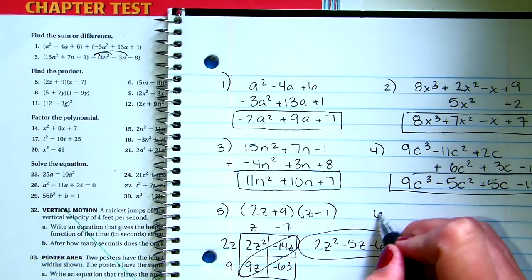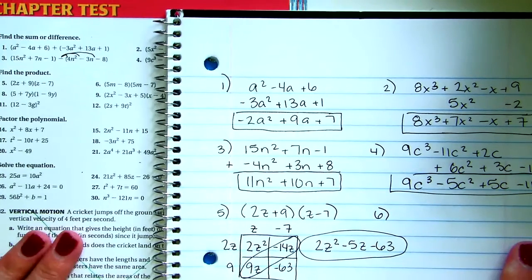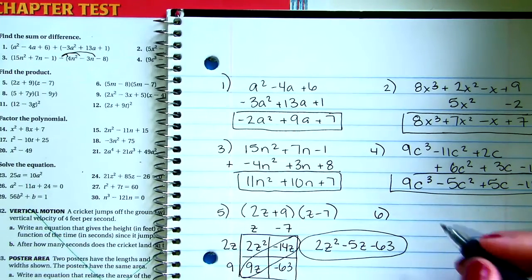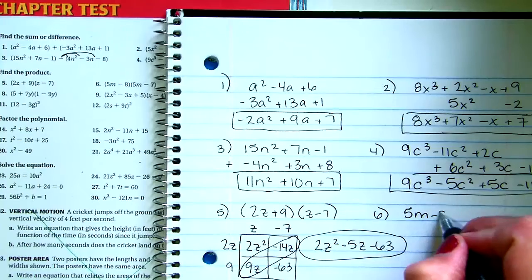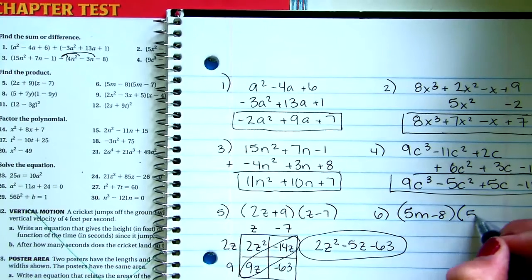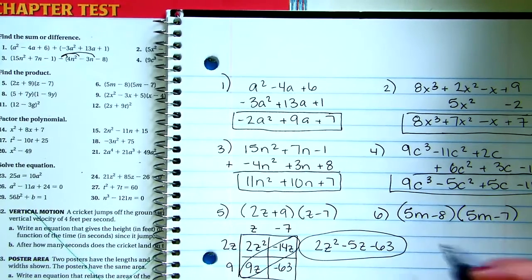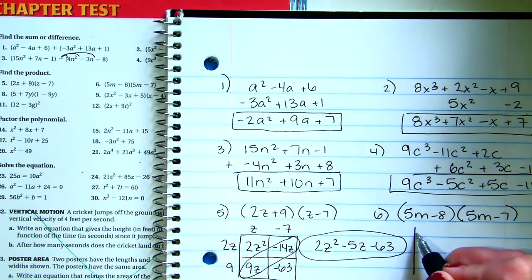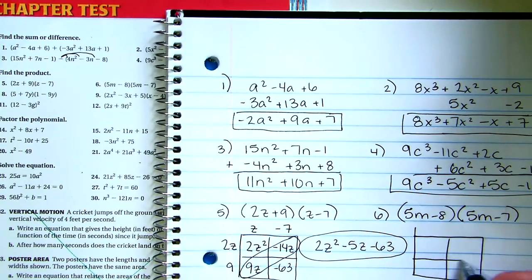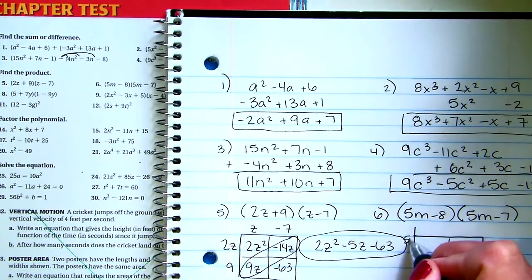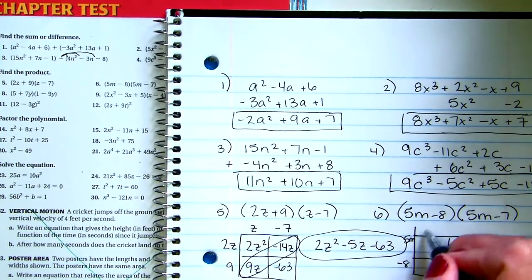Number 6. Number 6 says 5m minus 8 and 5m minus 7. Once again, I'm going to go ahead and do my box method. I've got my 5m, my negative 8, my 5m, the negative 7.